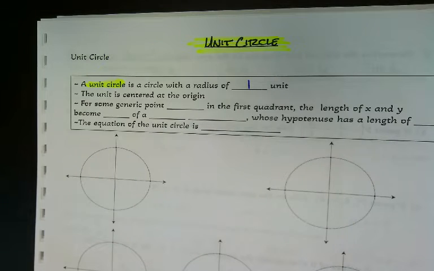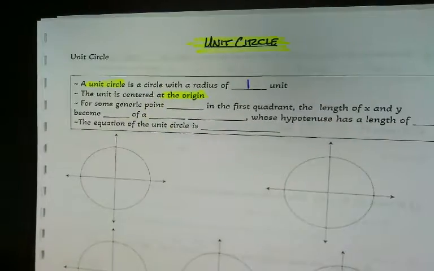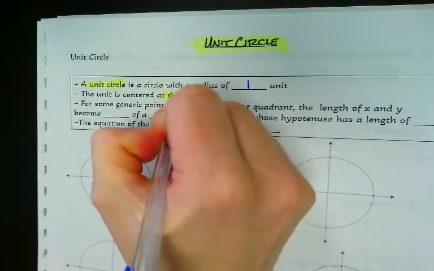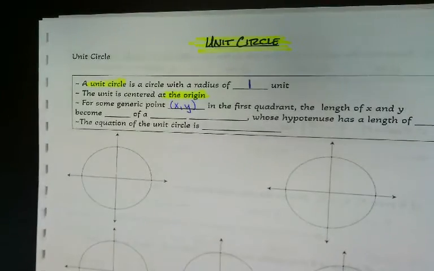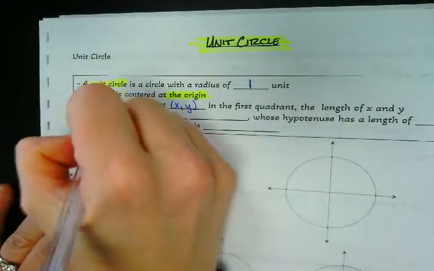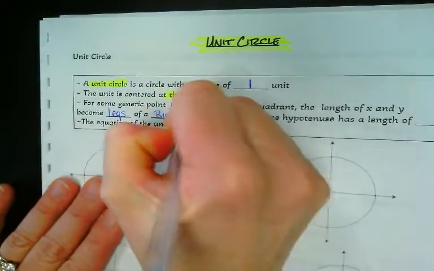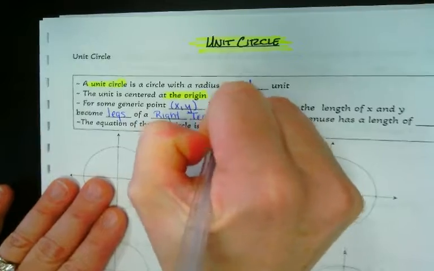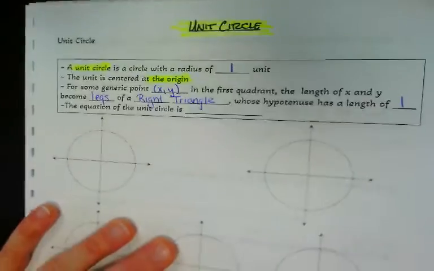So you want to really look and see if it says the word unit circle in the question. That means you automatically know the radius. The circle is centered at the origin. For some generic point, x, y, in the first quadrant, the length of x and y become the legs of a right triangle whose hypotenuse has a length of 1 because it's a radius.